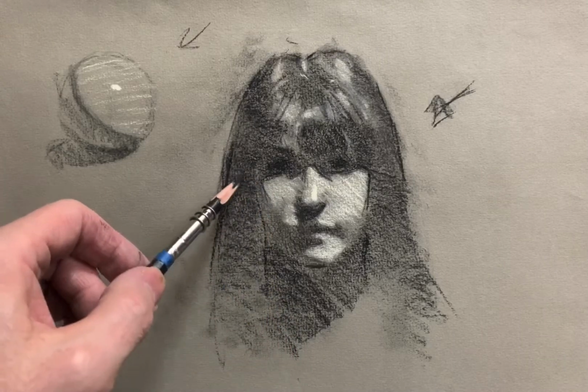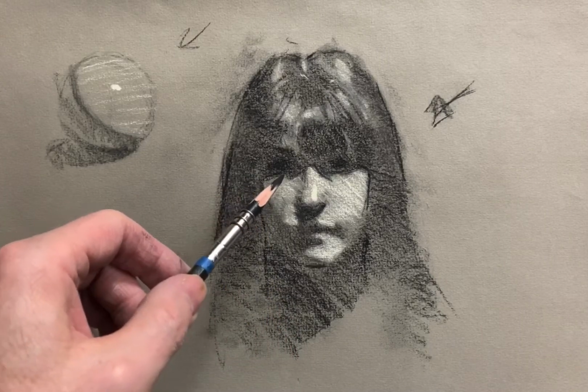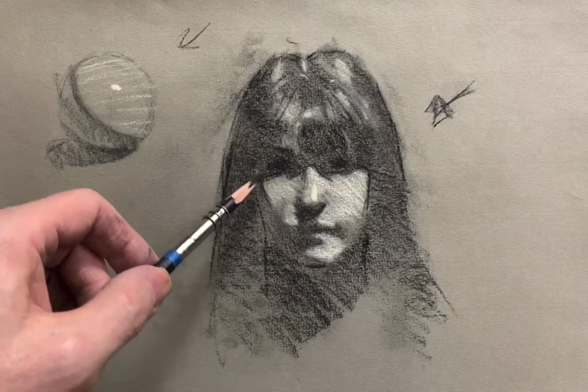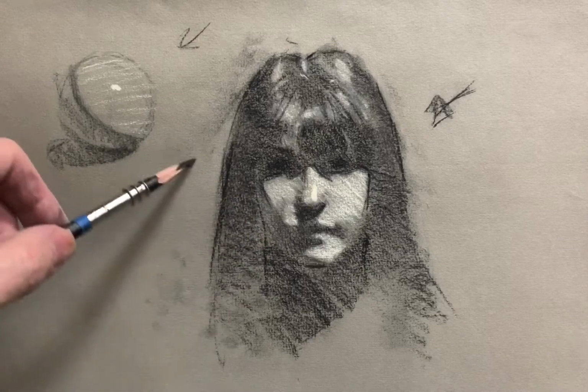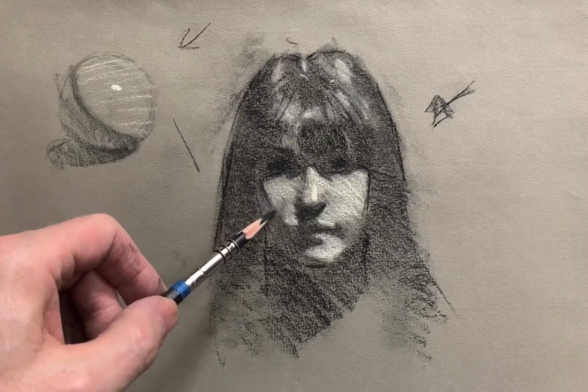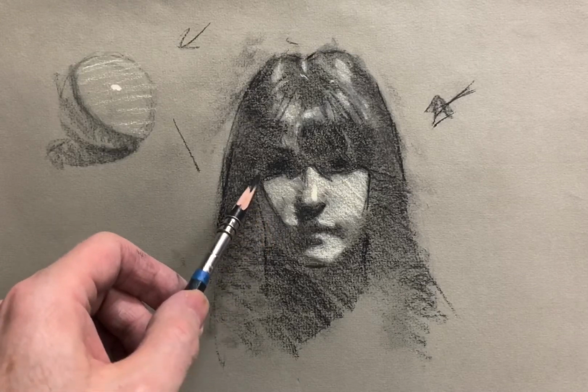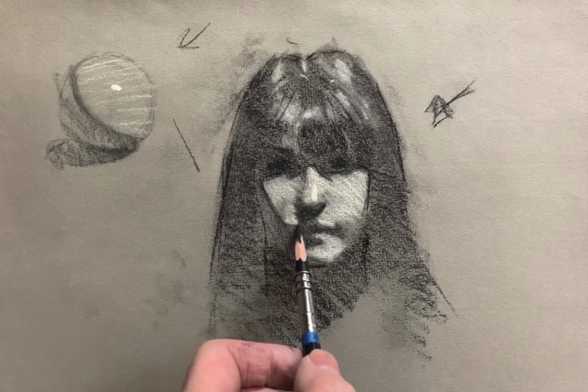And again, it's wrapping around a very soft form with lots of little nuances in it. So if I'm looking at the photograph, it's not a hard line. It meanders back and forth just a little bit. That's perfectly fine to do that. But again, let's keep things simple.